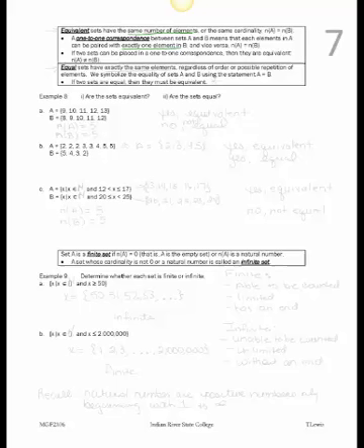The cardinality of A does not equal the cardinality of B. So if two sets can be placed, and we'll do some examples, in a one-to-one correspondence, then they are equivalent. Equal. So you have the word equivalent and you have the word equal.